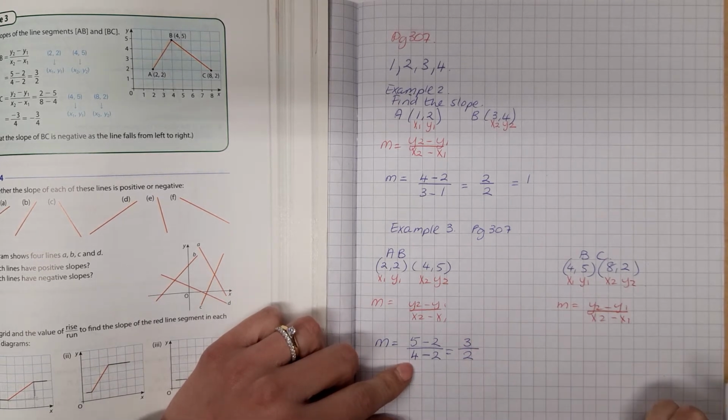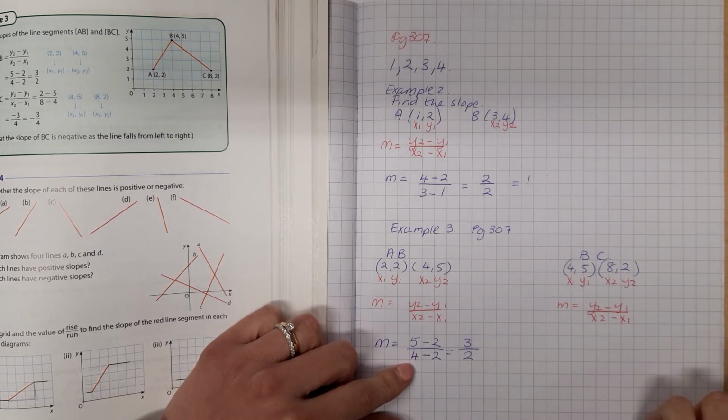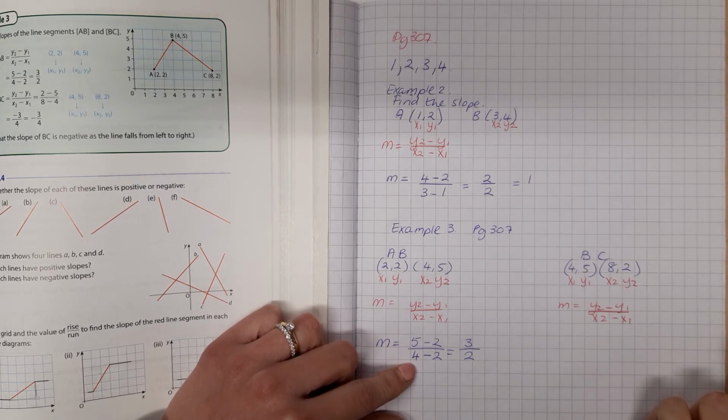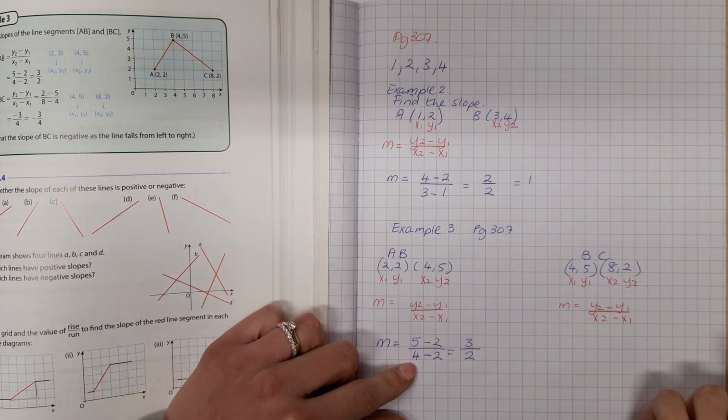This fraction cannot be simplified any further. Yes, you could leave it as a decimal, 1.5, but leaving it as a fraction of 3 over 2 is perfect. It can't be divided down anymore.